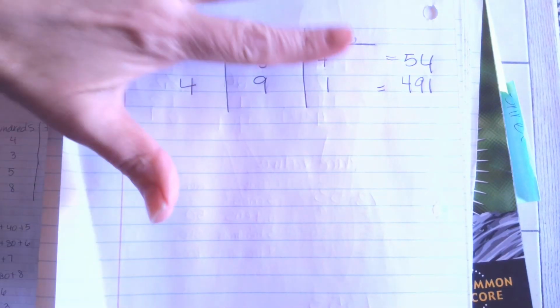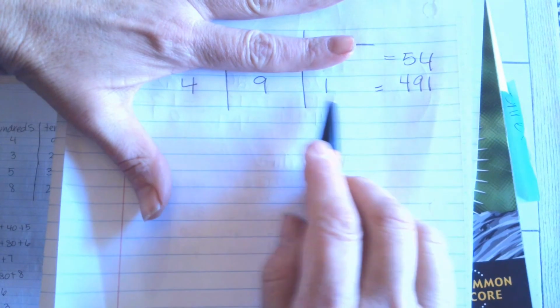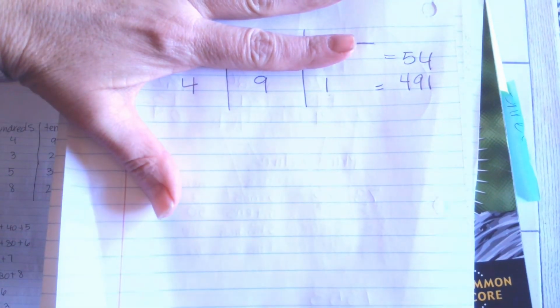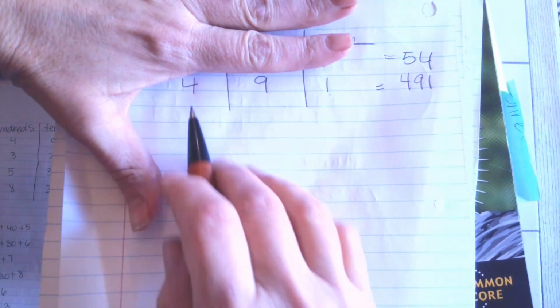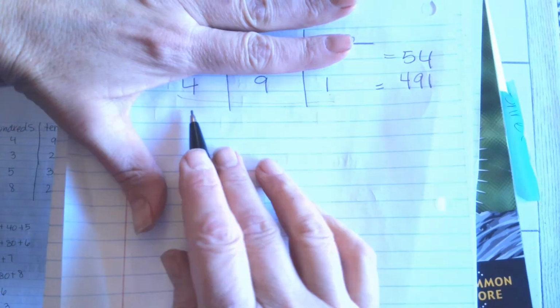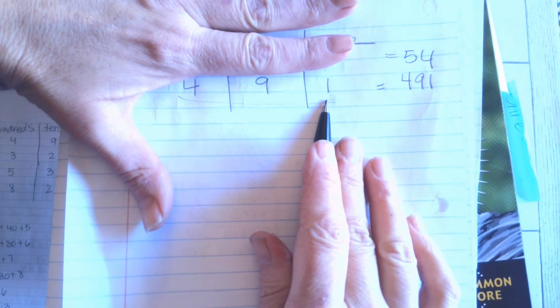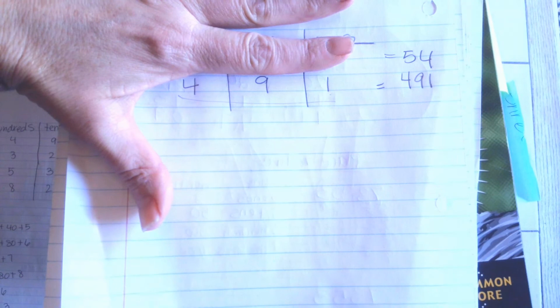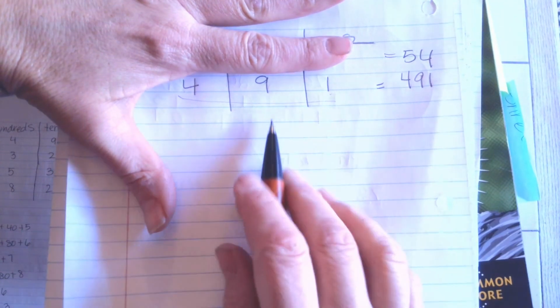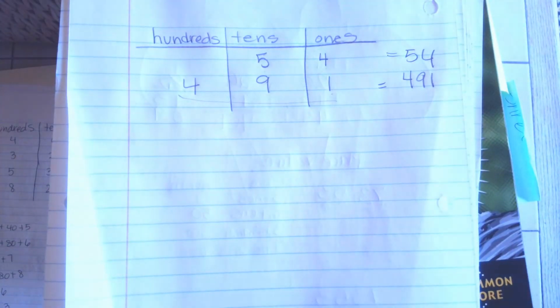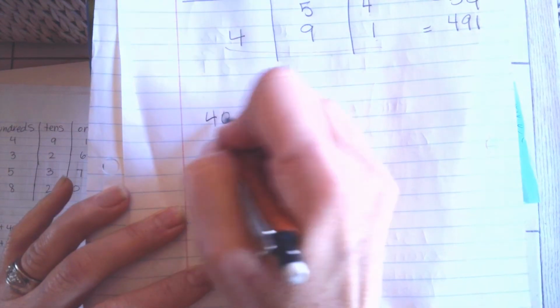Oh, no, we're just doing this one, honey. 491. We're not adding them. I'm just saying, what is this number? 4 hundredths, 9 tens, and 1 ones equals what? 491. Exactly. Awesome.